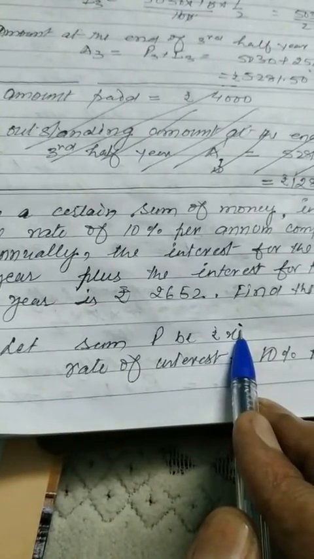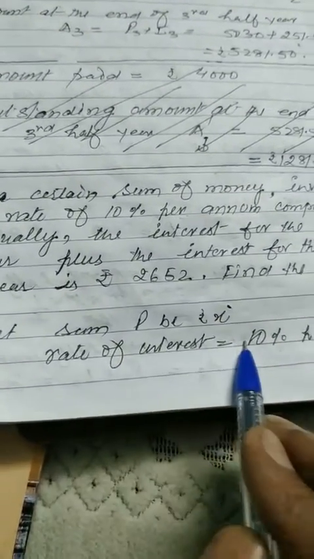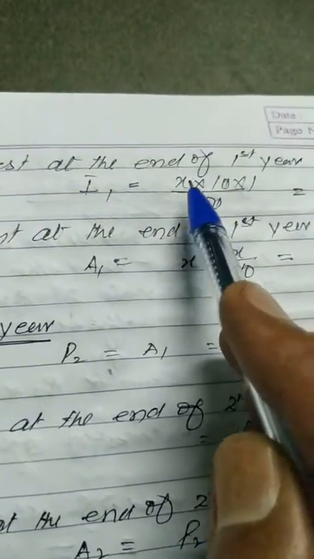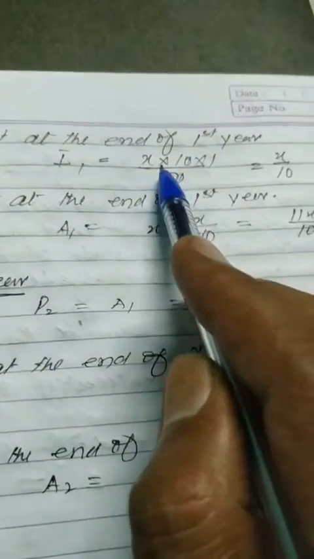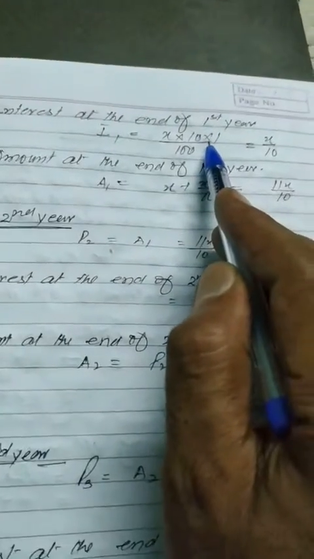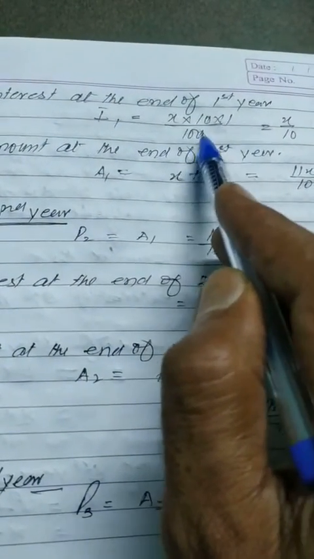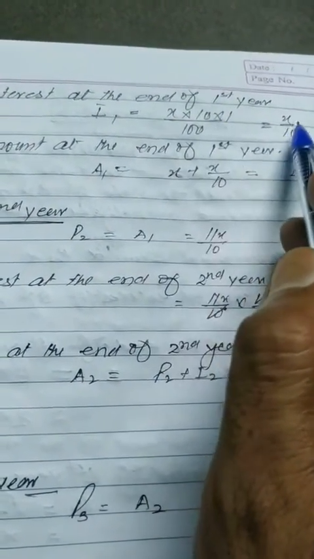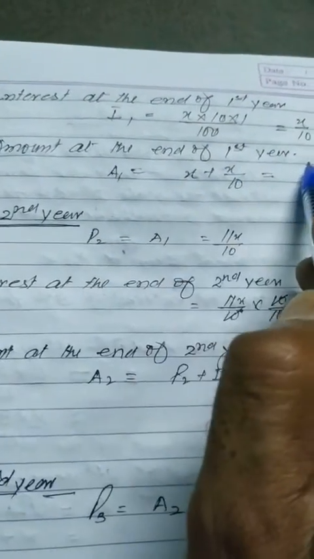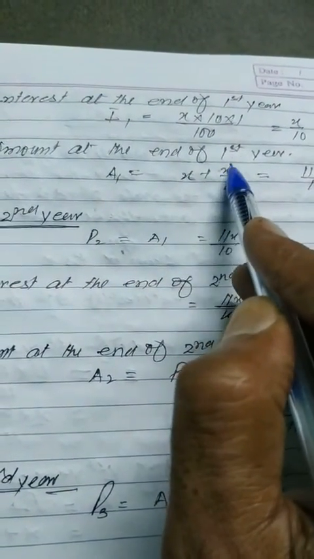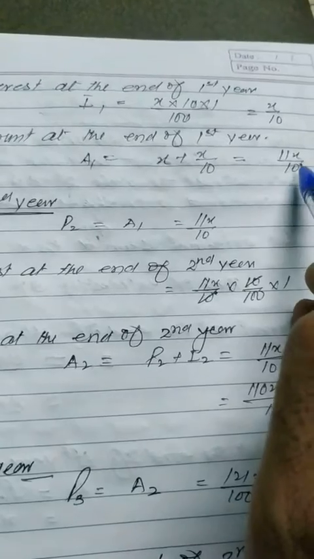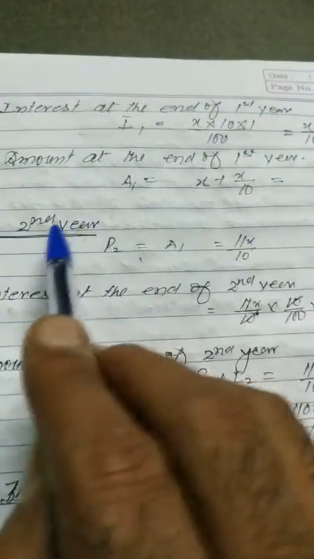Let the principal we have to find out be x, rate of interest 10% per annum. Interest at the end of the first year, PRT, that is x multiplied by 10 multiplied by 1 over 100. This is cancel, and that is x over 10. Amount at the end of the first year, that is x plus x over 10 equal to 11x over 10.